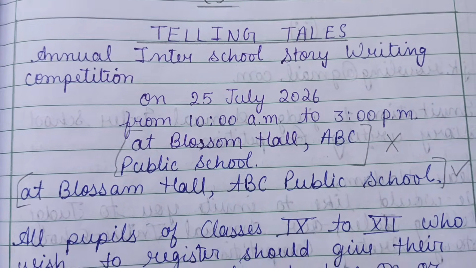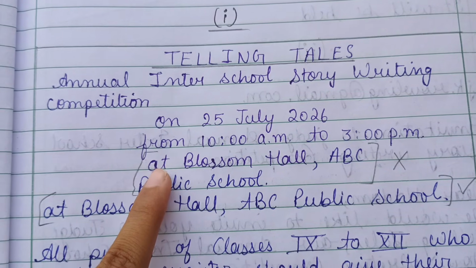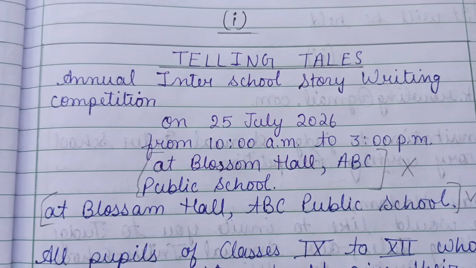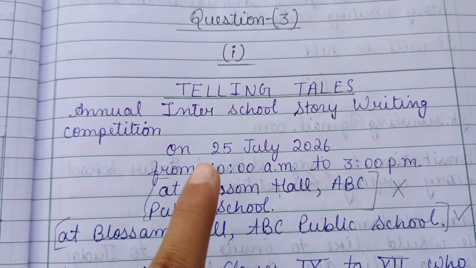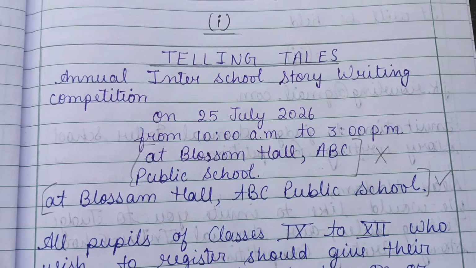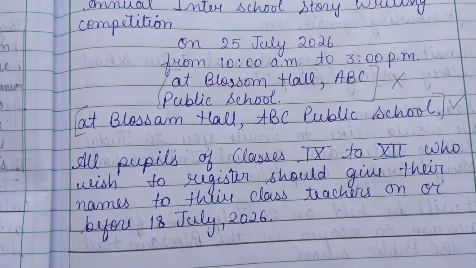Now here the mistake part is I have written at from in the between of this line. You don't have to do that. You have to complete the whole at, that is venue, in 1 line only, from, that is time, in 1 line only, and on in 1 line only. No need to write in separate lines. The 1 line will be enough for you. You can write the paragraph in this many lines only.